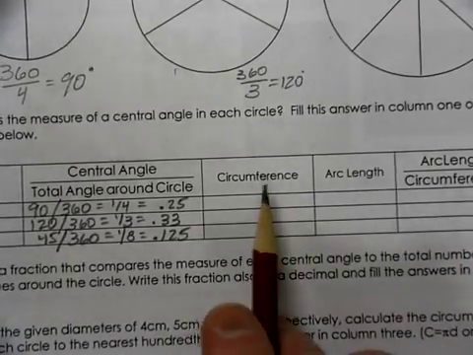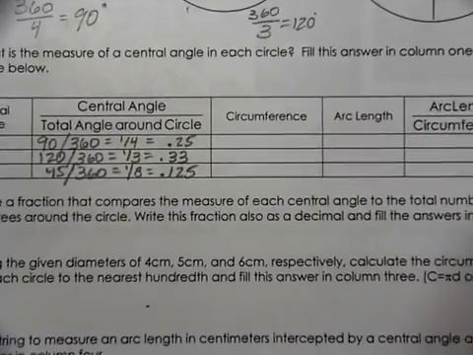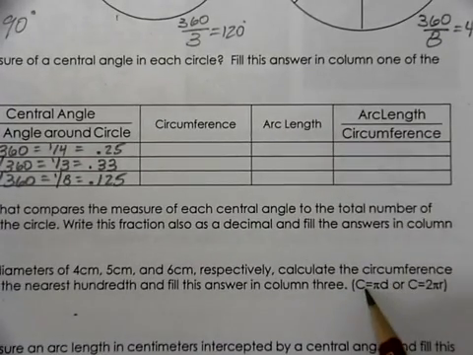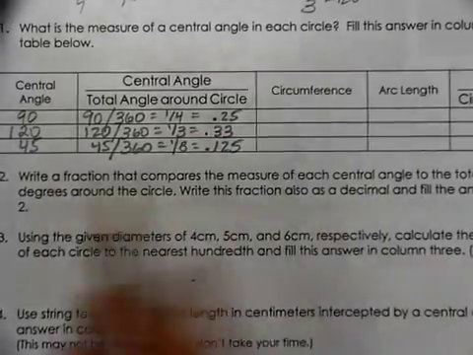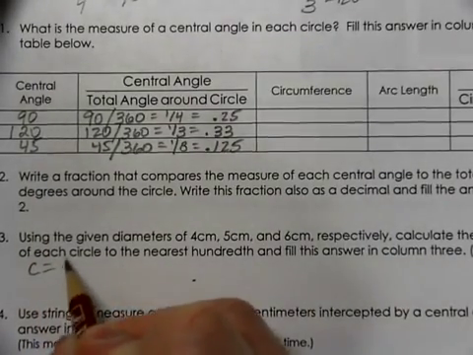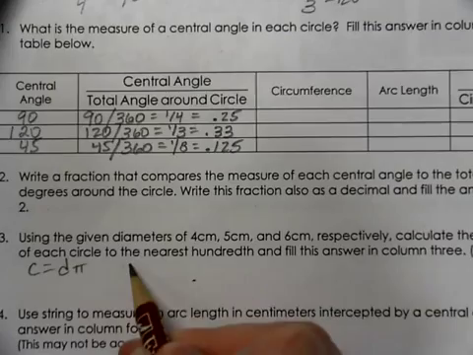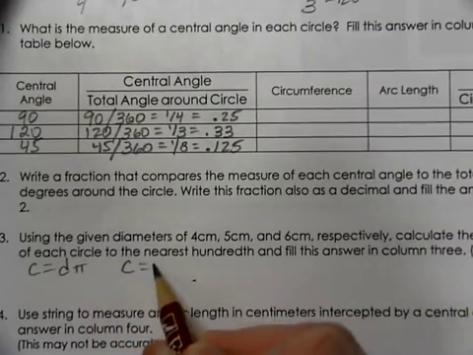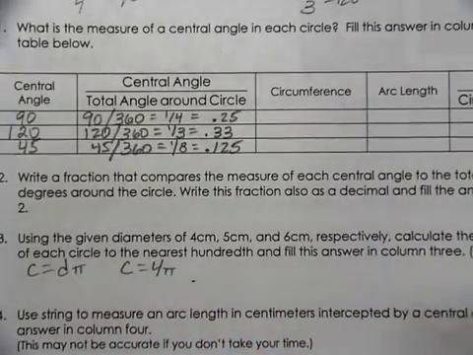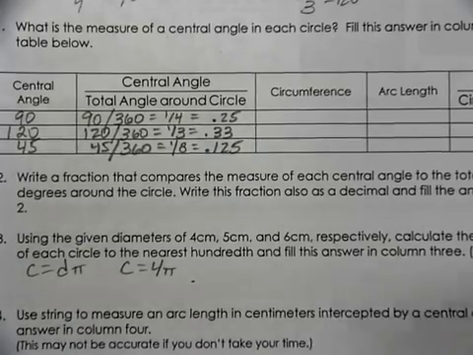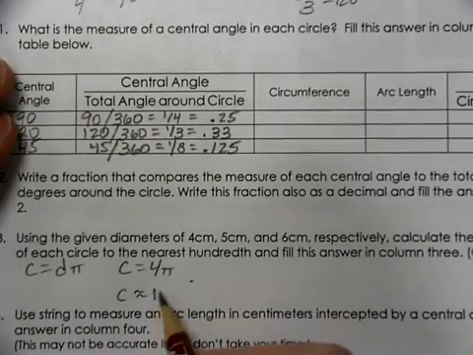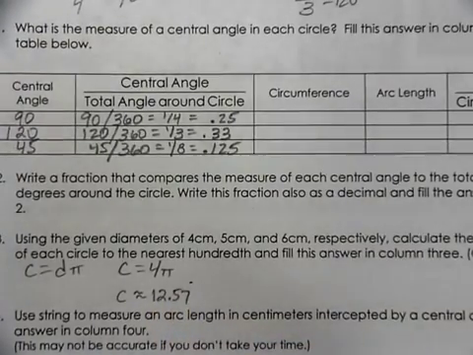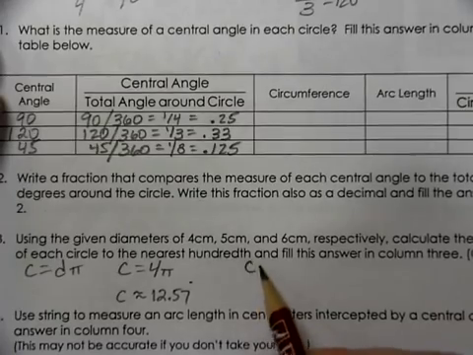So we're going to figure out the circumference. We know to calculate circumference, we're going to look at pi times d. You could even say d pi. So circumference equals diameter times pi. So if our diameter was 4, our circumference is going to be 4 pi. And that comes out to be approximately 12.57.